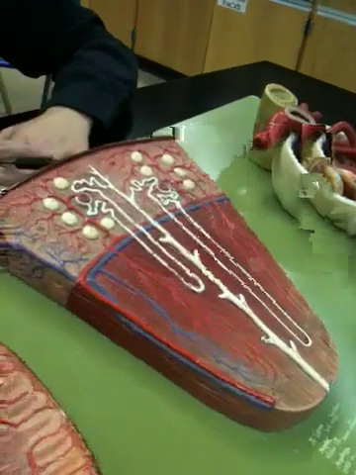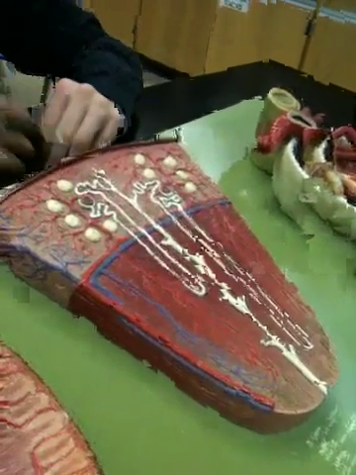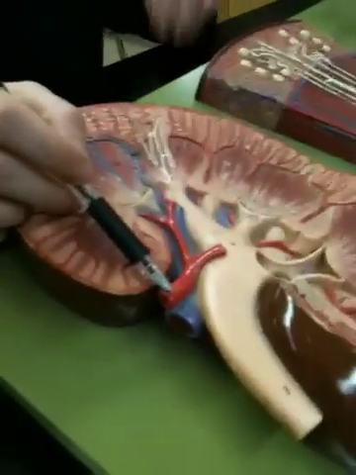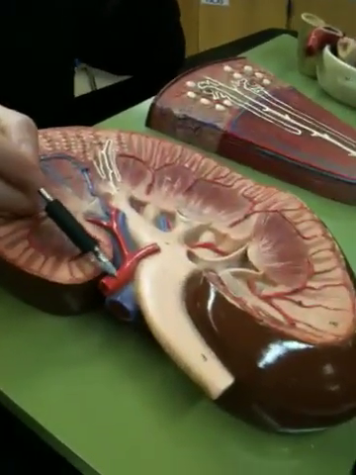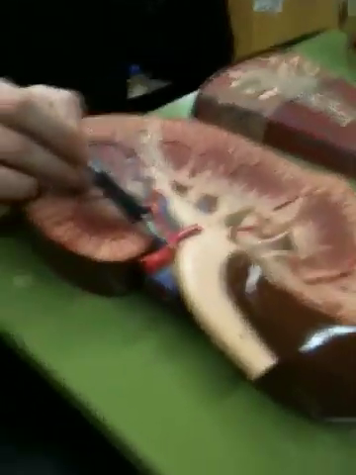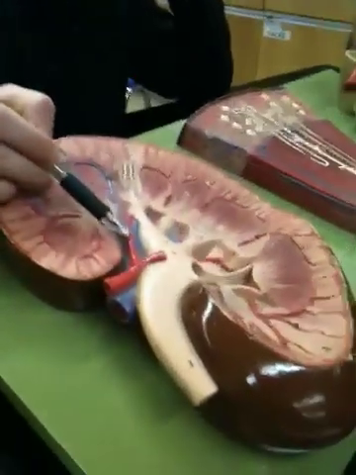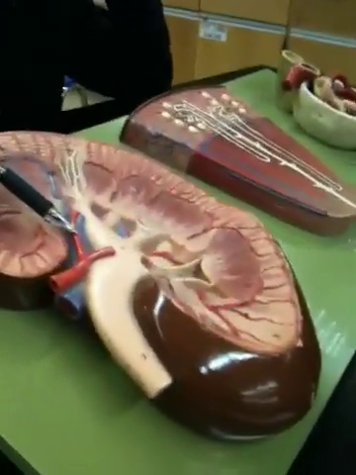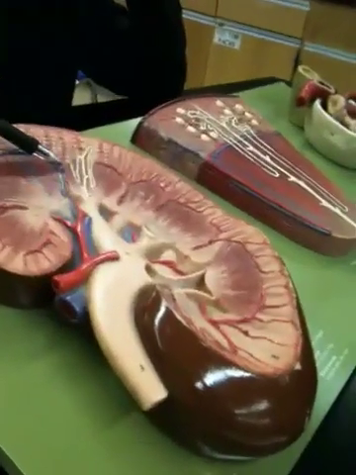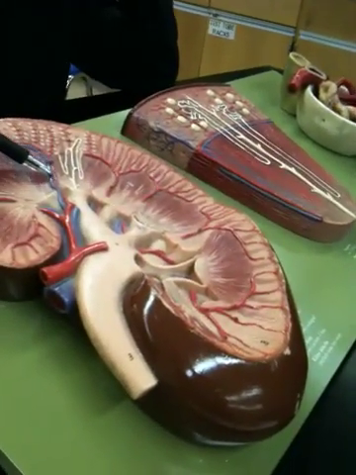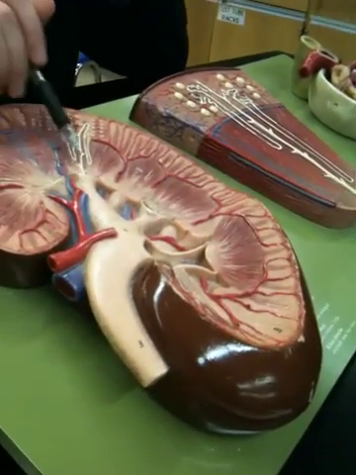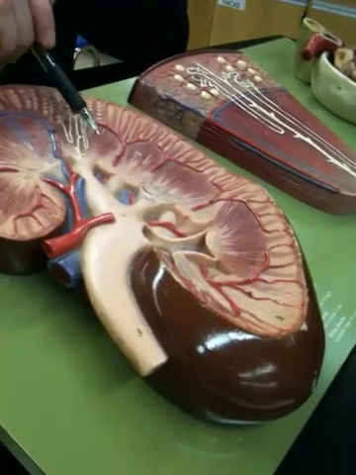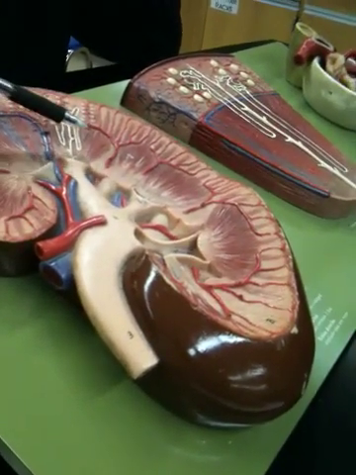The thing is, we have to know about the vessels that do all of this. So first, we get a renal artery that comes into the kidney. That branches into segmental arteries. Then, segmental arteries go in between two pyramids. It's common to refer to the pyramids as lobes. So what term would mean between lobes?